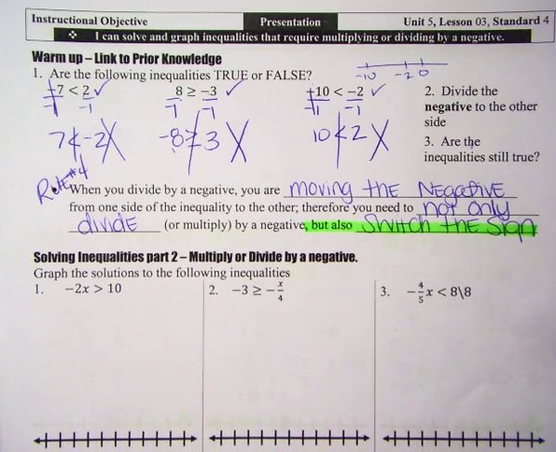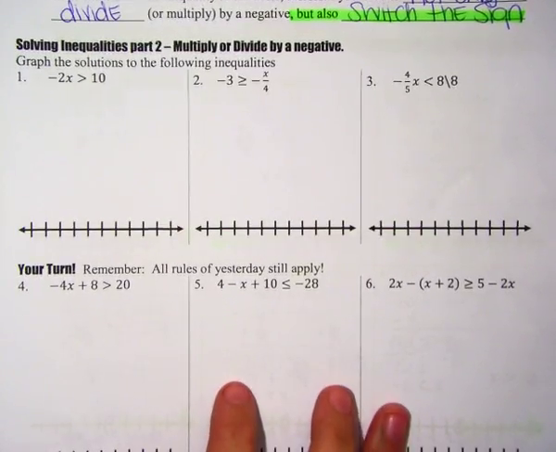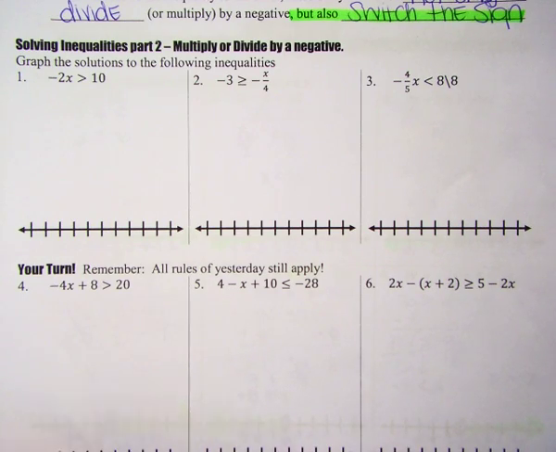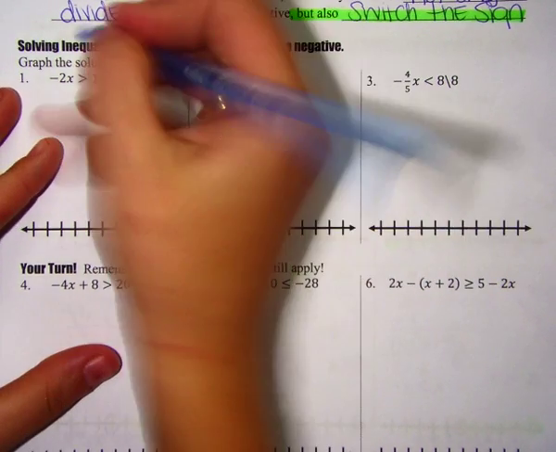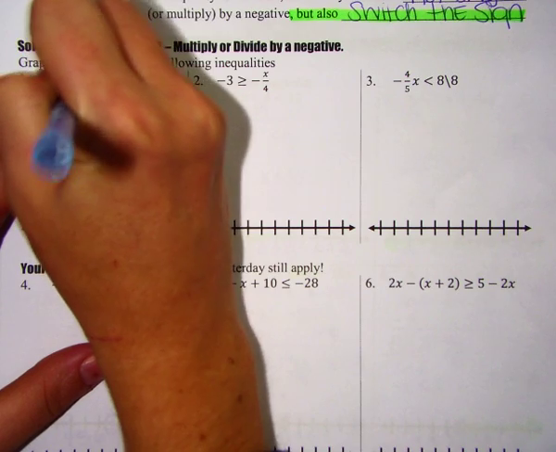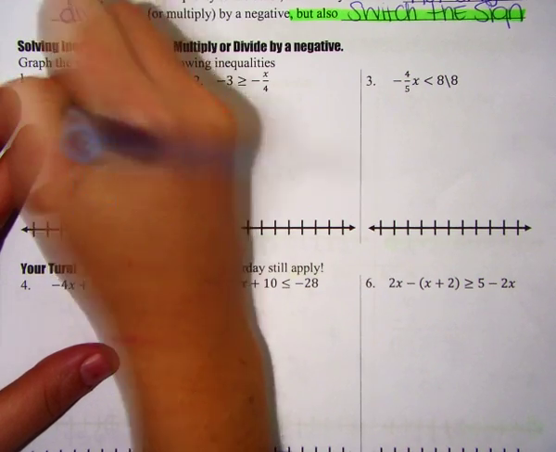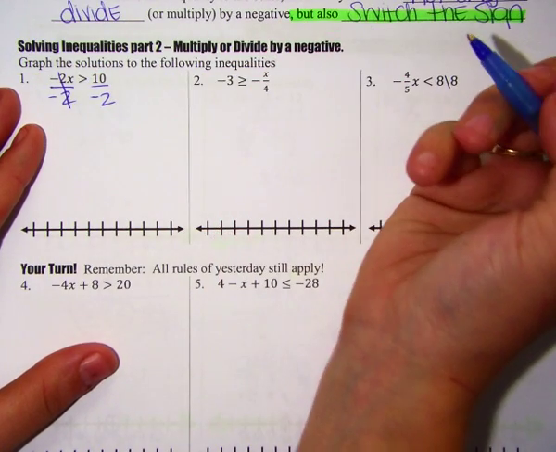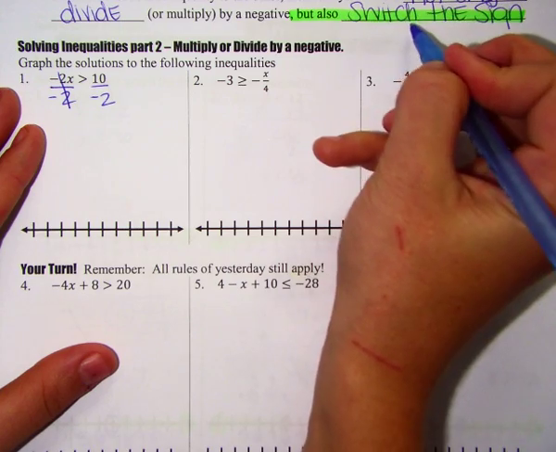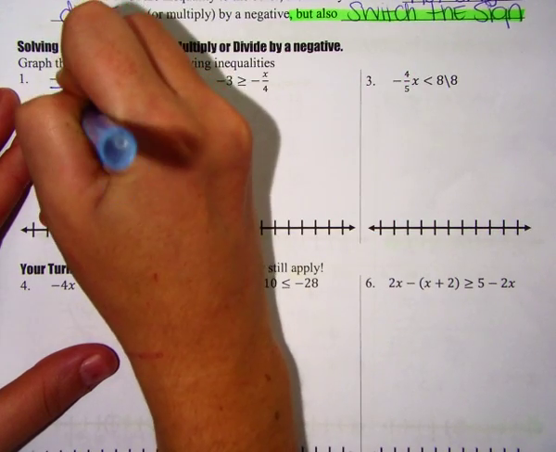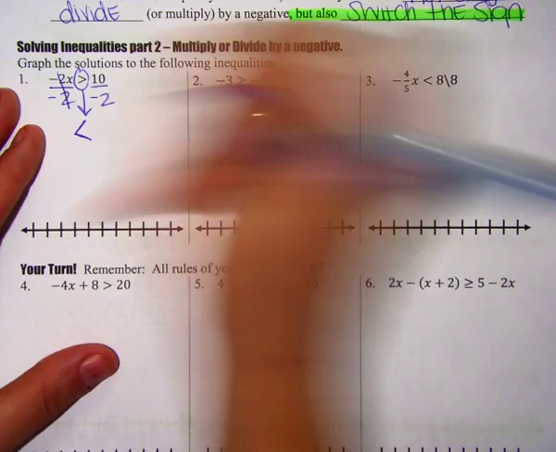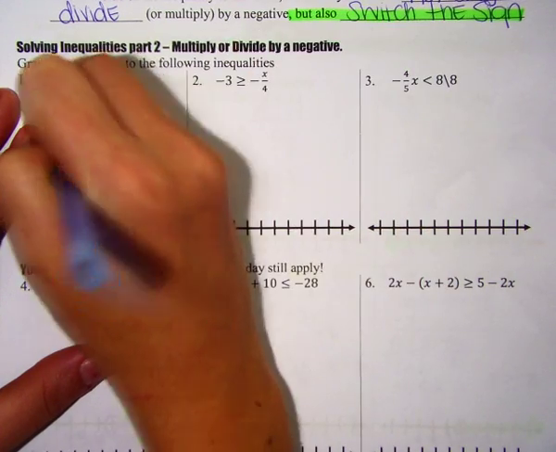Okay? So let's go ahead and look at some examples. Number 1, this says negative 2x is greater than 10. So I'm going to divide both sides by negative 2, just like I would. But since I'm dividing by a negative, I'm going to switch the sign. I'm going to do that first. Then I'll reduce.